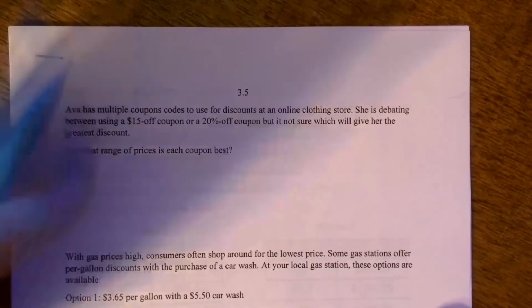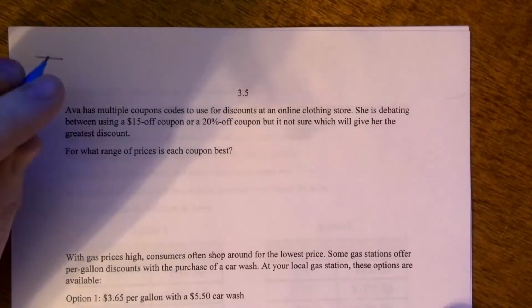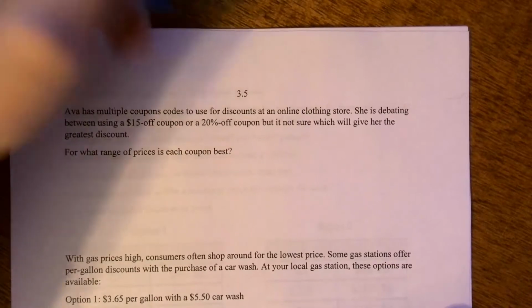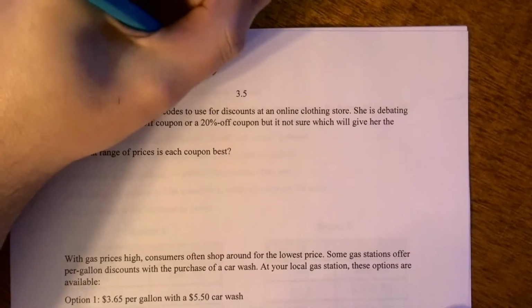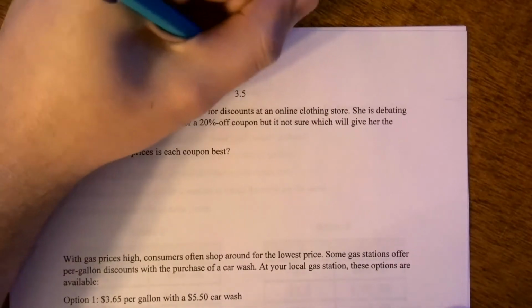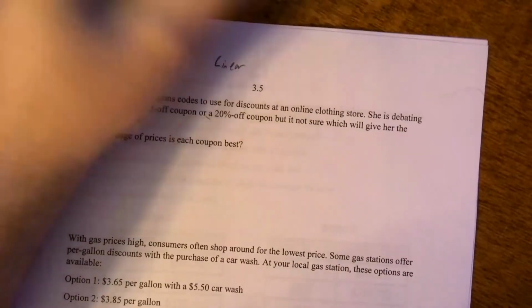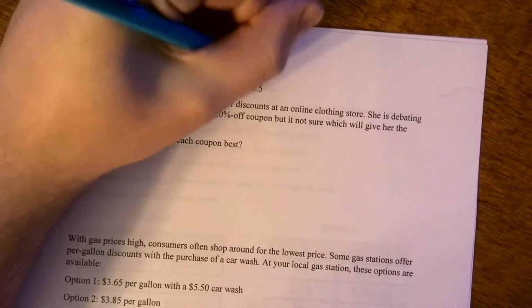Alright, so section 3.5, we're going to go a little bit more in depth with linear relationships. Linear relationships are, on a graph, just straight lines, right? That's just what linear means.